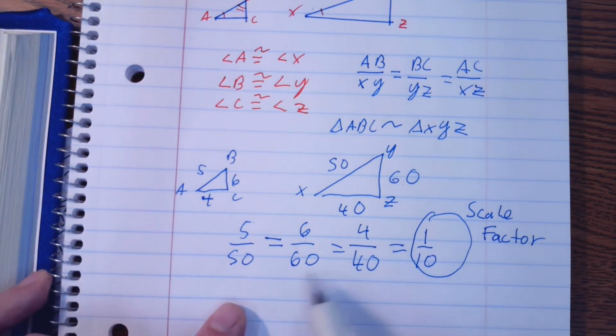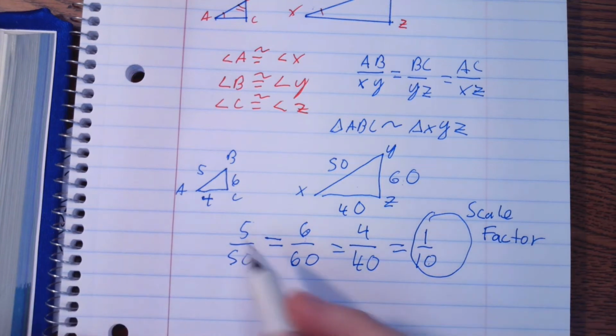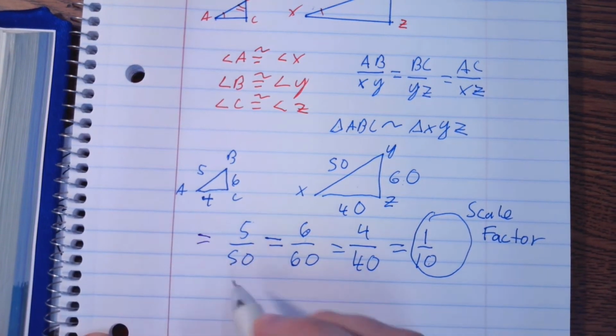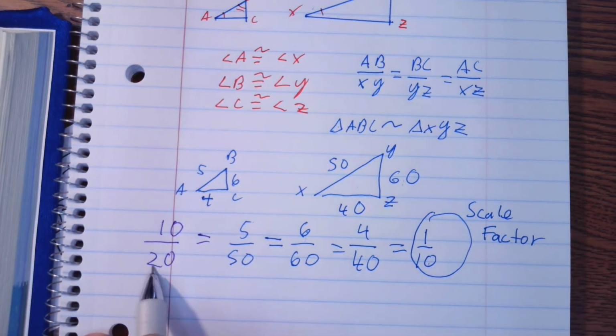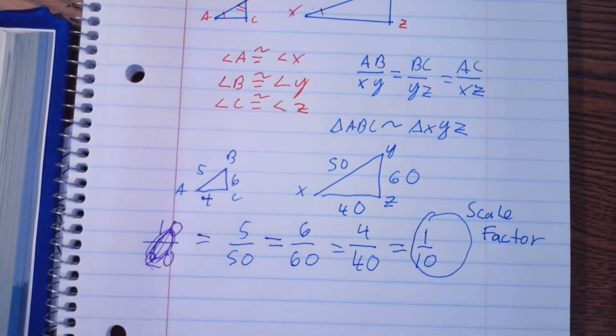If, for example, one of my sides, instead of being this, what if one of my sides was this? 10 over 20. Would that be the same scale factor? So that would mean that something's different about the shape. They're not similar. Okay? So that's basically what that means.